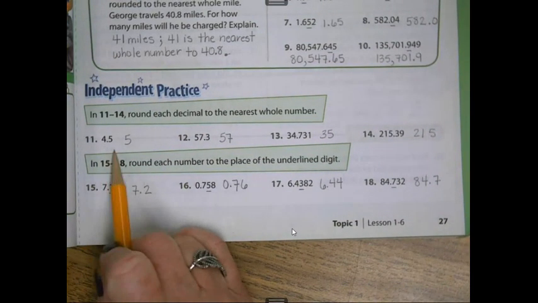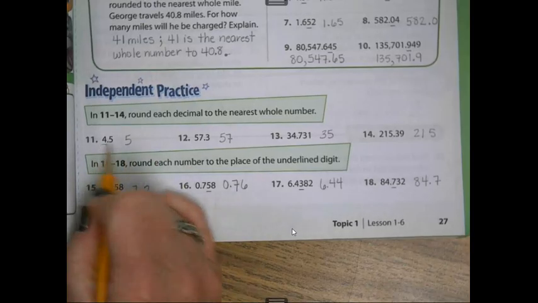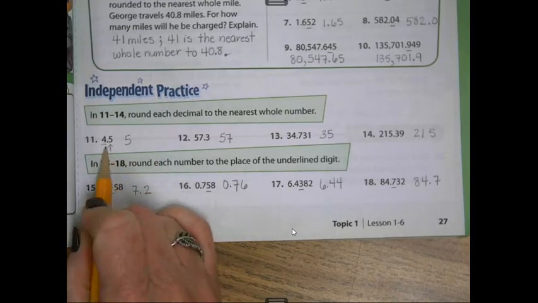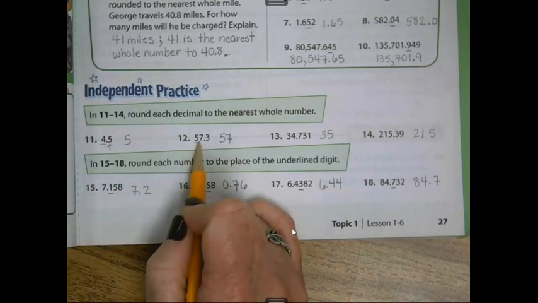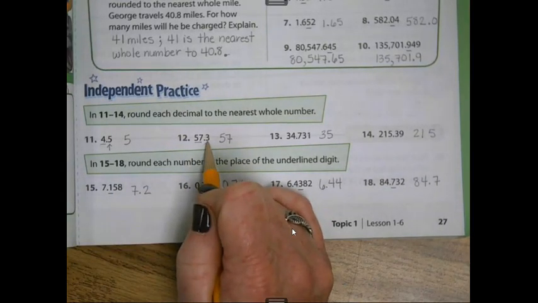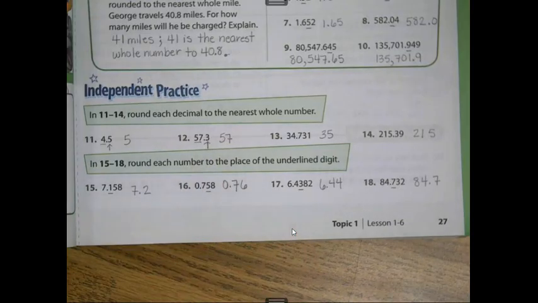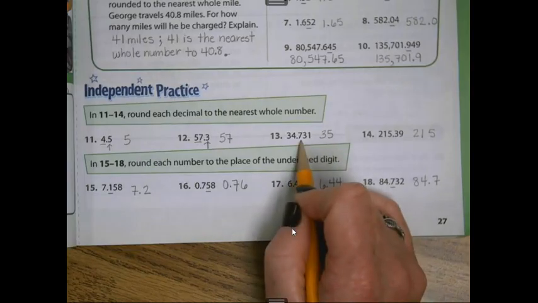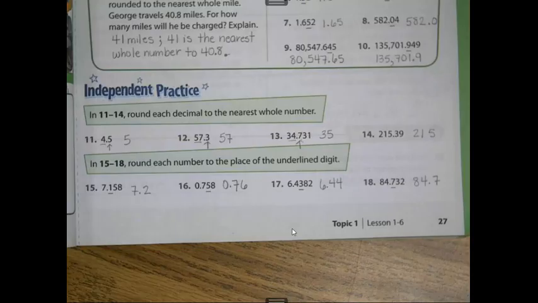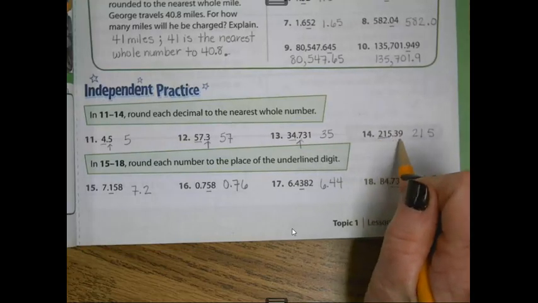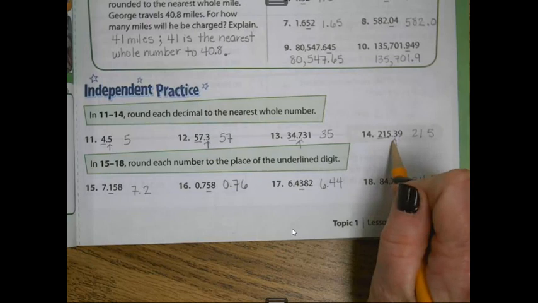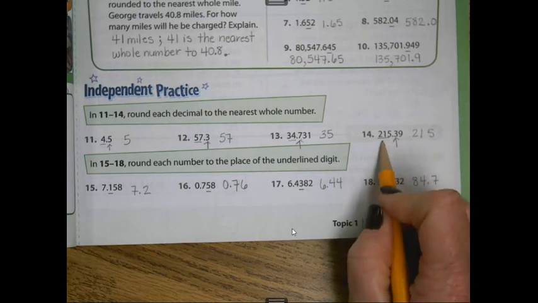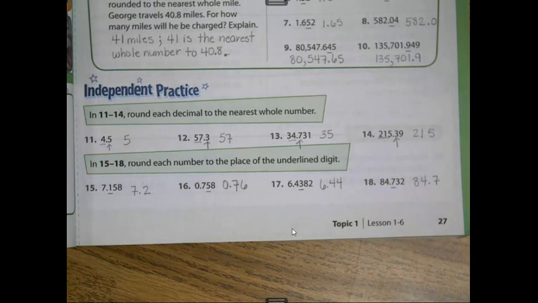4 and 5/10, we're rounding to the nearest whole number. The 5 tells me that I'm going to round up to the whole number 5. 57 and 3/10, the 3/10 tells me I'm going to leave that whole number 57. 34 and 731 thousandths, the 7 in the tenths place tells me I'm going to round 34 up to 35. 215 and 39 hundredths, the 3 in the tenths place tells me to leave 215 alone. It's going to stay right there. All right, hopefully you did well on those 4 problems.